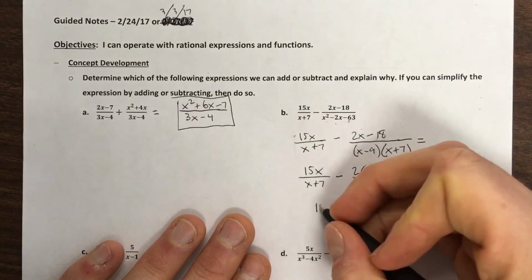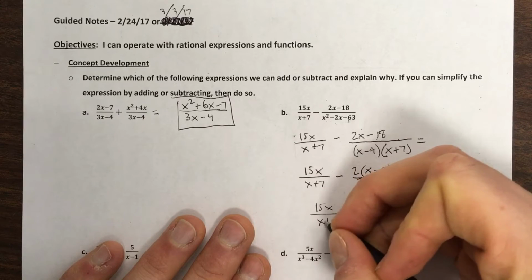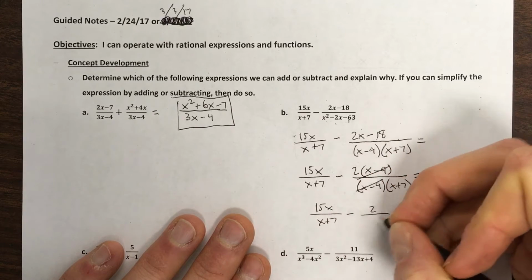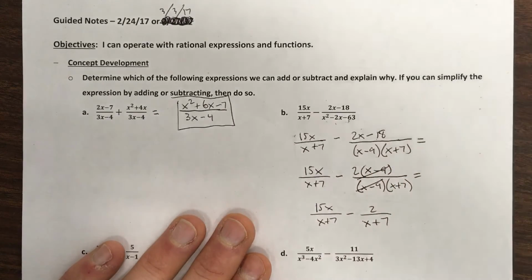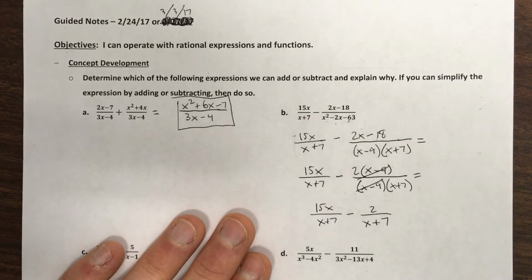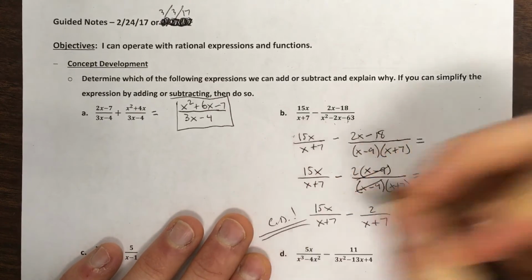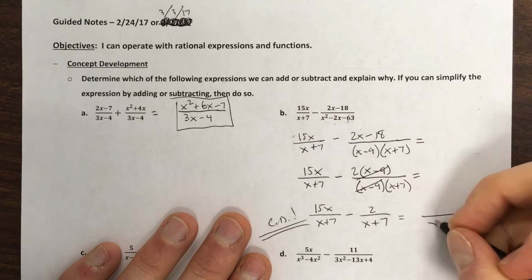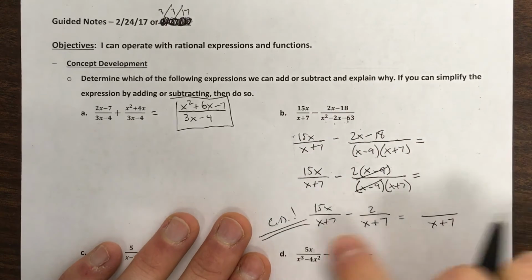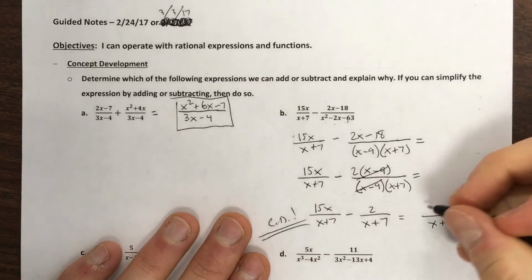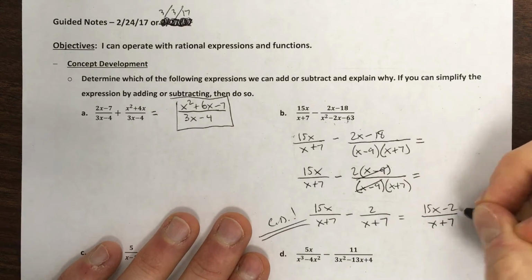And we have 15x over x plus 7 minus 2 over x plus 7. Common denominator. Man, isn't that great? So now we can just say this is x plus 7 in our denominator. The denominator stays the same. We subtract the numerators, we get 15x minus 2.